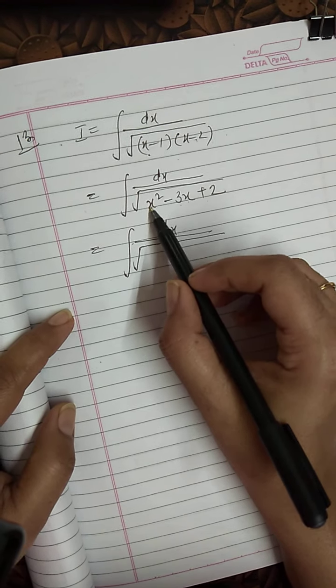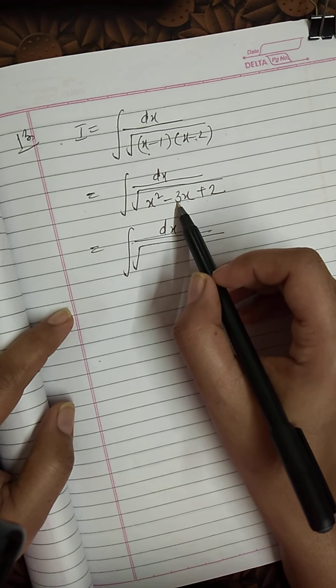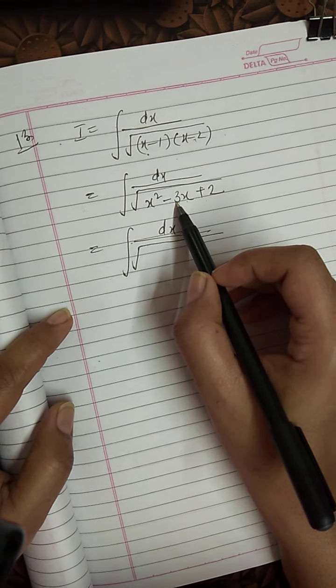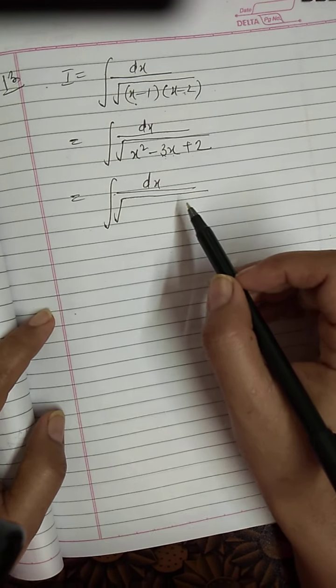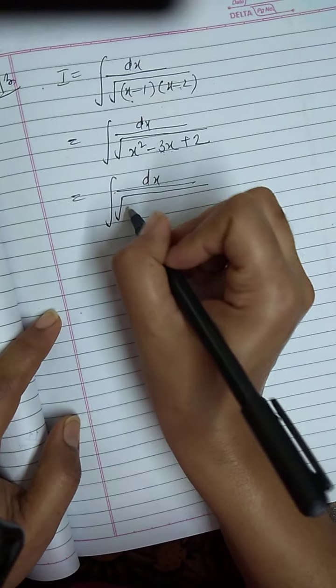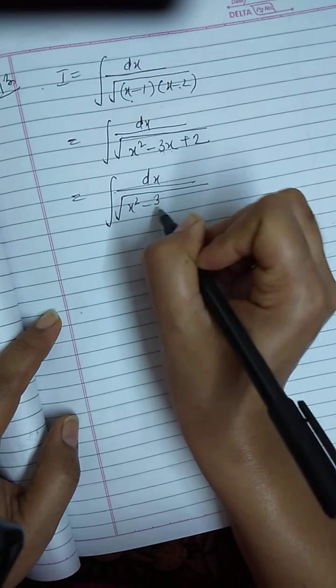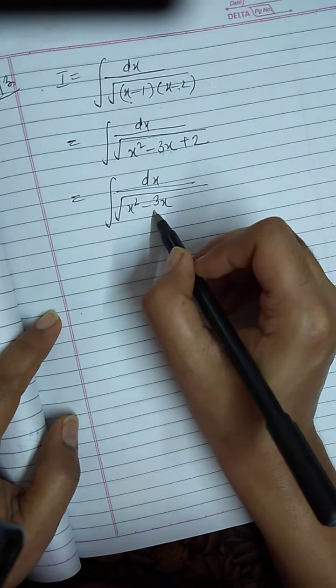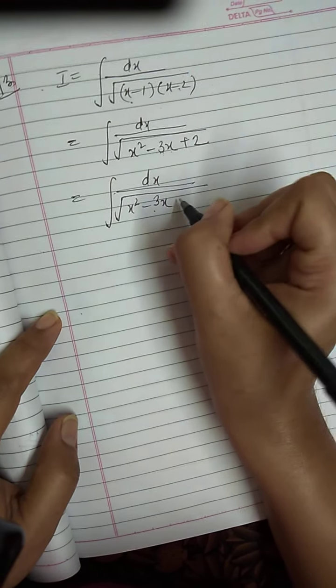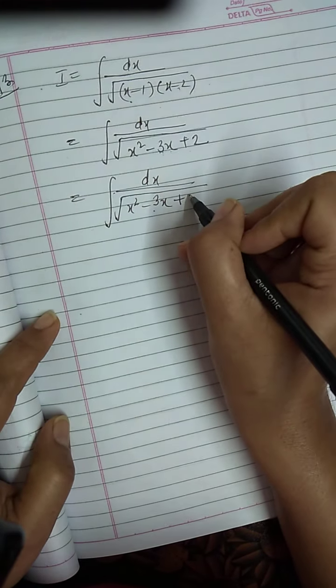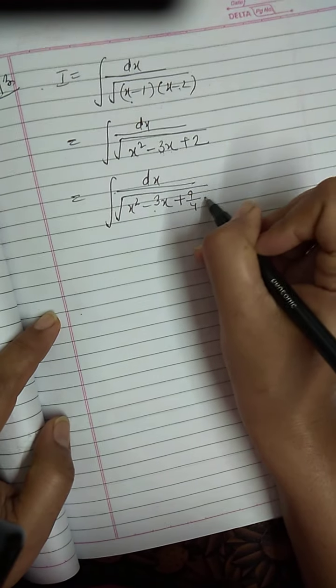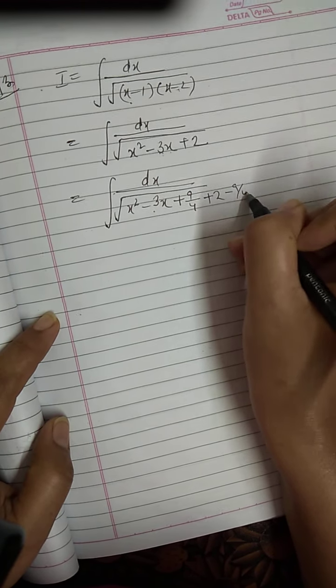Coefficient of x is 3, half of 3 is 3 by 2, and square of 3 by 2 is 9 by 4. So x square minus 3x, plus 9 by 4, plus 2 minus 9 by 4.